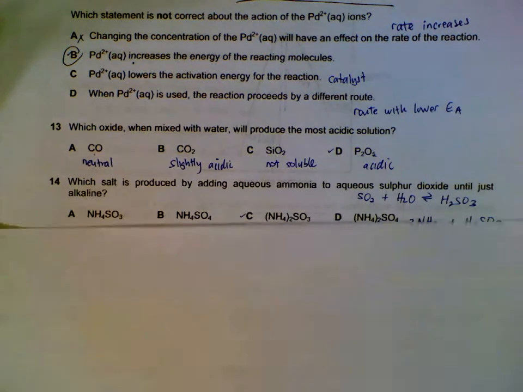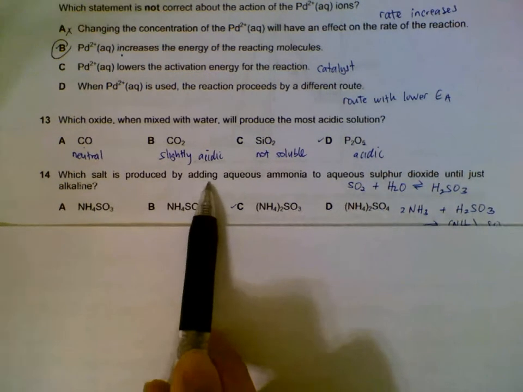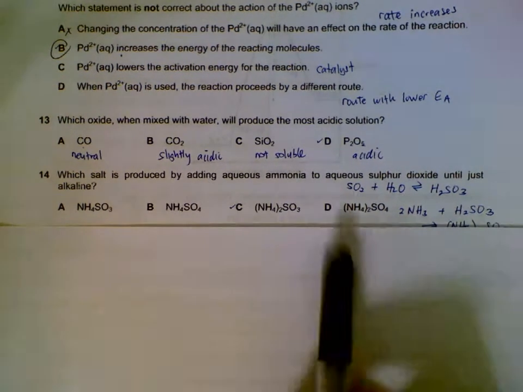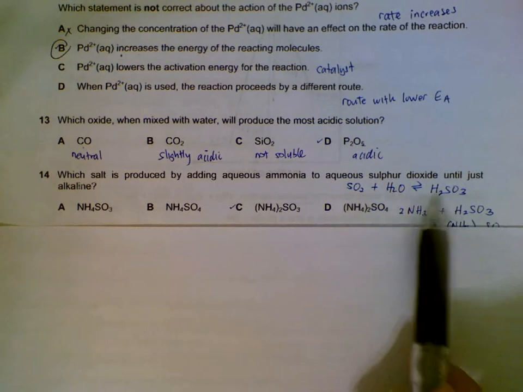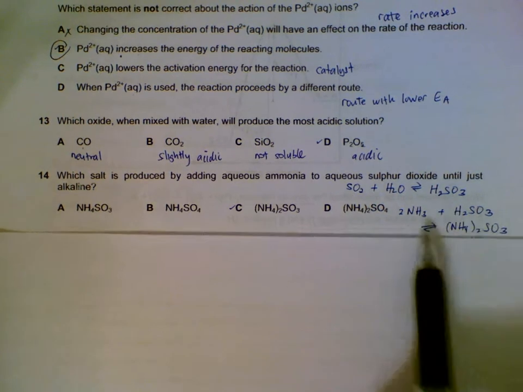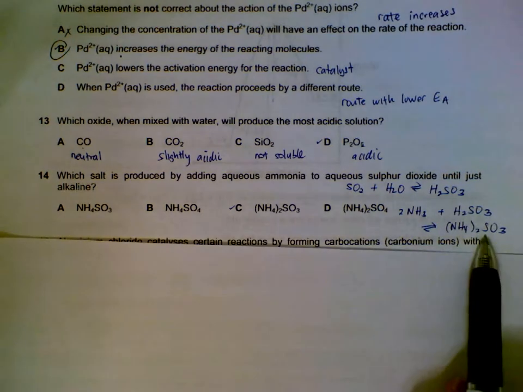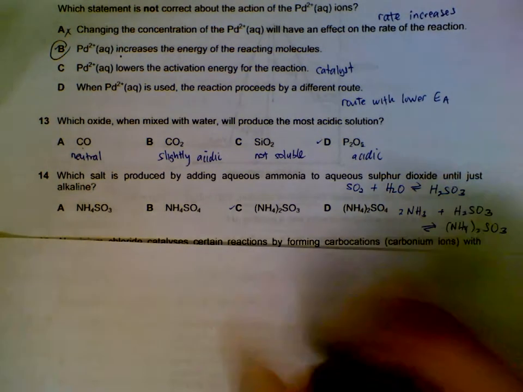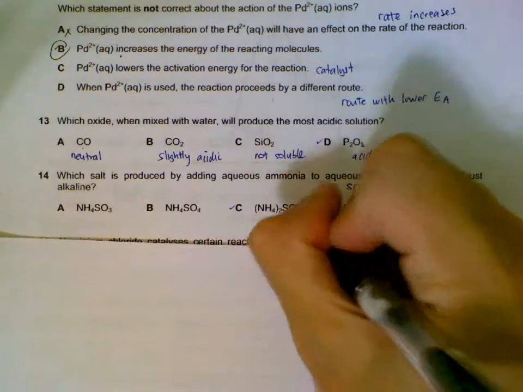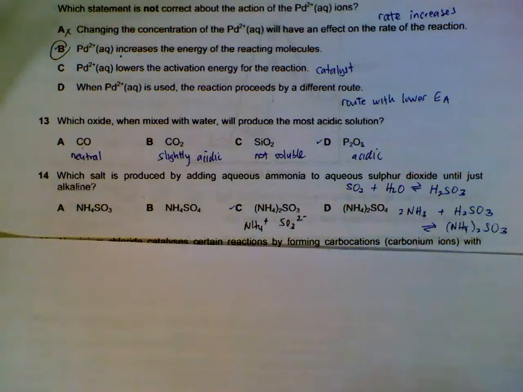How can we get which salt is produced by adding aqueous ammonia to aqueous sulfur dioxide? Aqueous sulfur dioxide in water, there's an equilibrium set up, we get H2SO3, which is acidic. And when we have ammonia, they will react to form ammonium sulfite. Okay, SO3 2-, being the charge, NH4+ for ammonia. So we have the salt C.